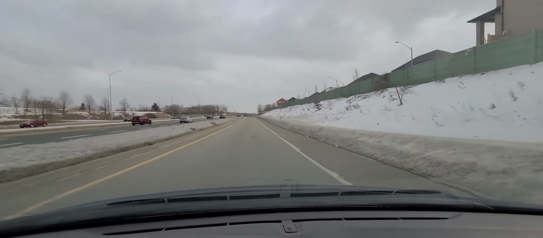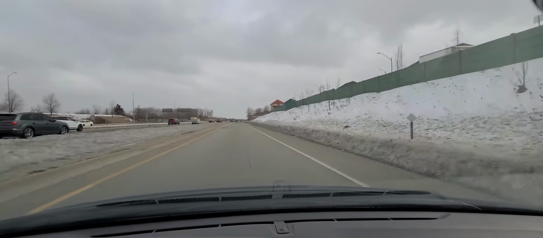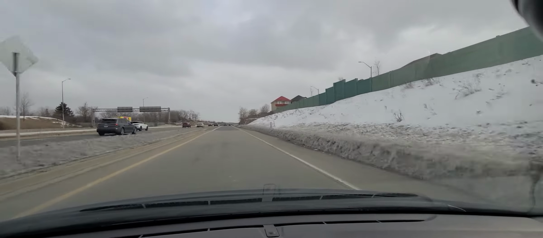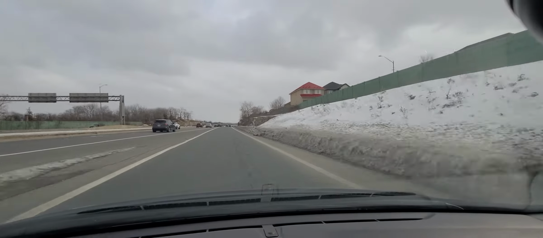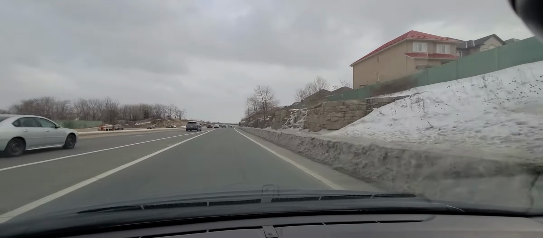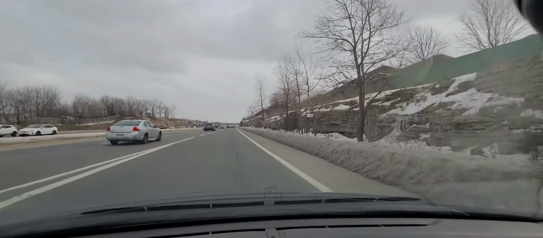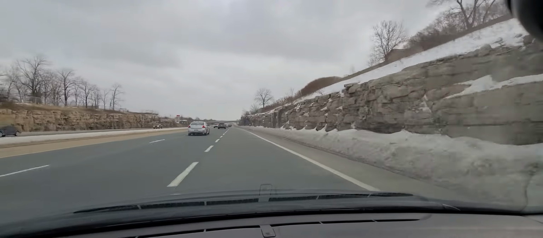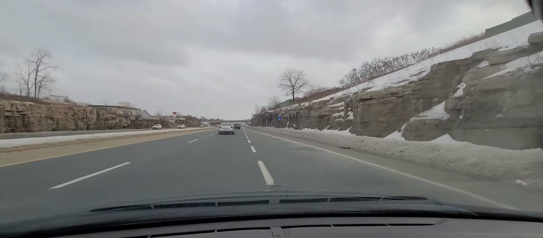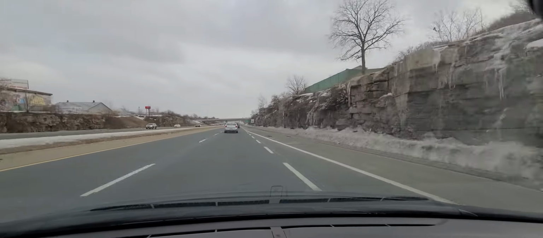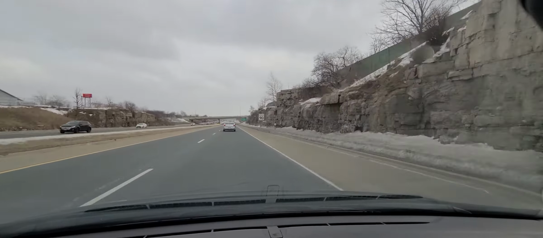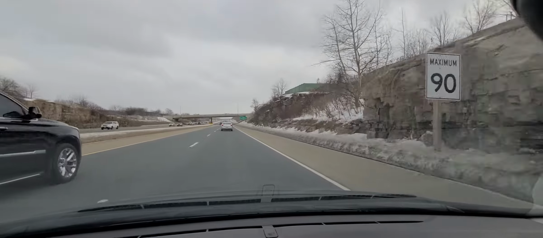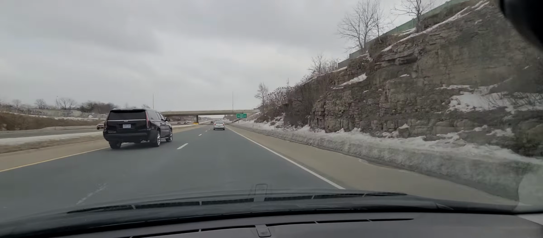Now once I finish the ramp and then I start speeding up, the highway here is 90, so I give the signal to the left. I'm checking my mirror, the left mirror, the blind spot to the left, clear. Then I merge into the highway and then cancel my signal. Didn't have any issue, I had enough gap.